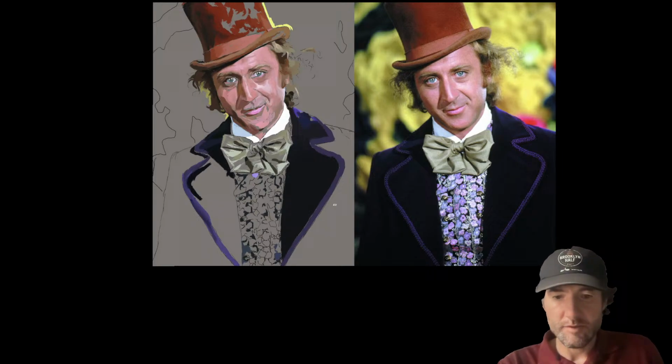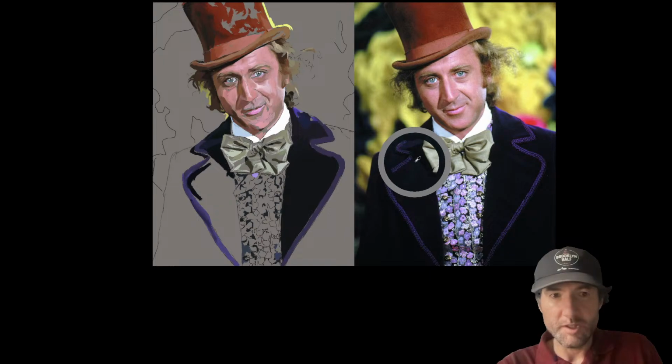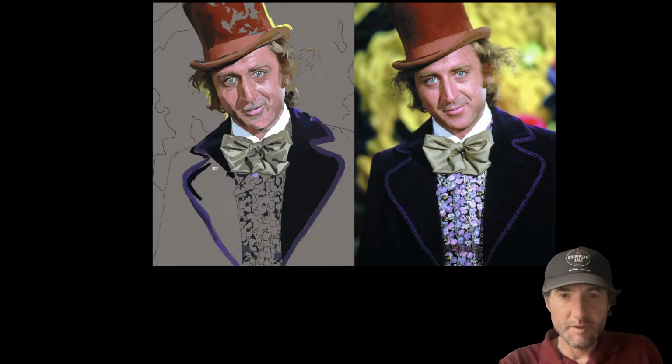What does that mean? These are forms in real life that are in space. And the way this jacket lapel rests on his chest is a certain way.